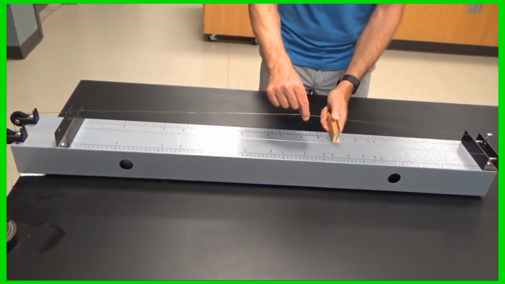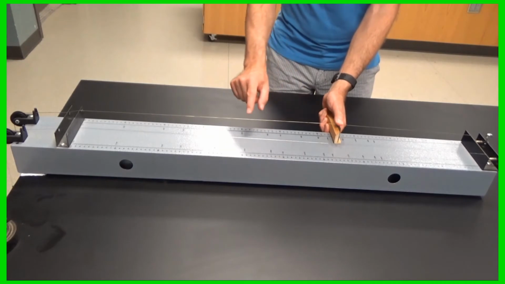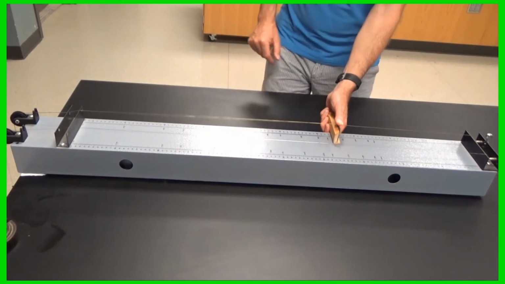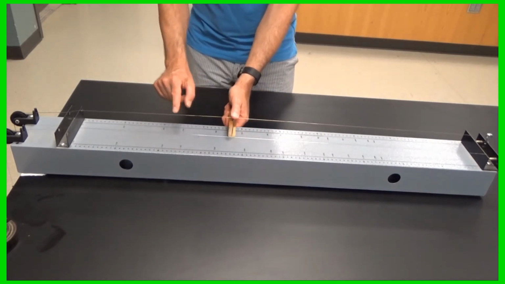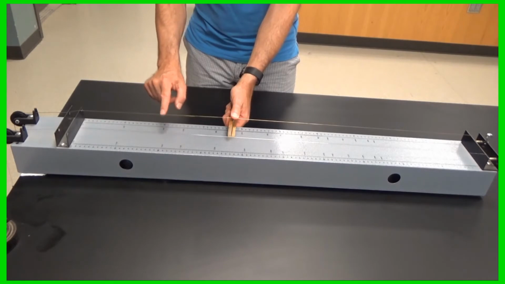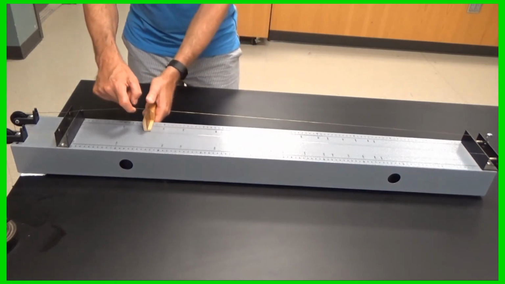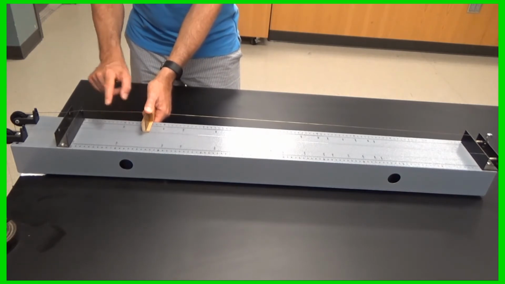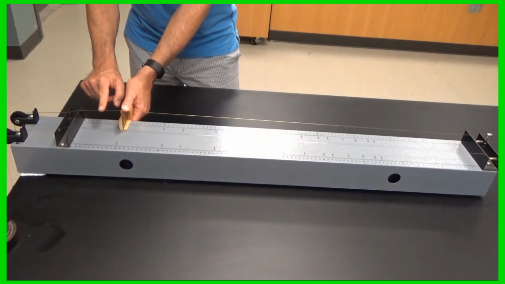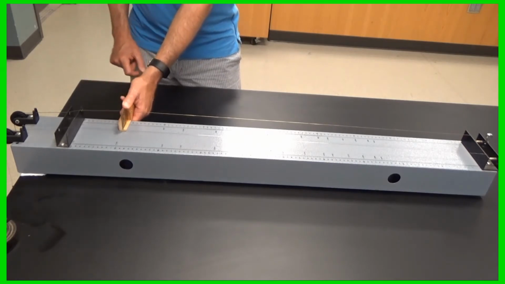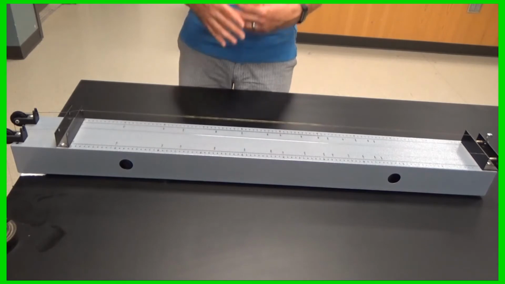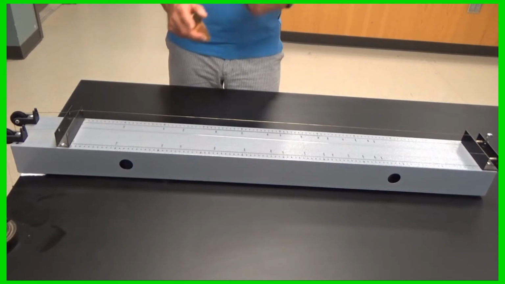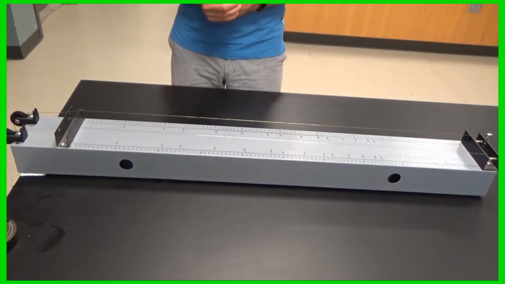Let's shorten the string here, and you should be able to hear the pitch increase. Shorter yet. And let's get a shorter string. So you see here that as the length of the string decreases, the pitch of the sound increases, that inverse relationship between length and pitch.